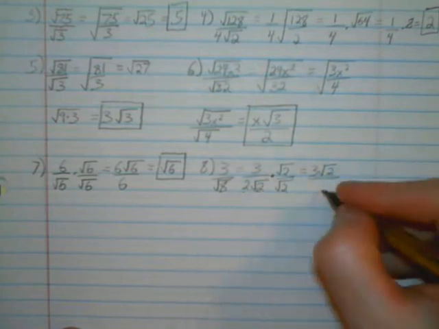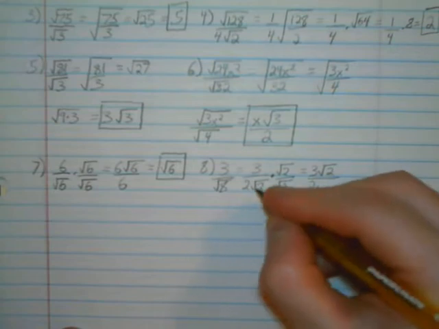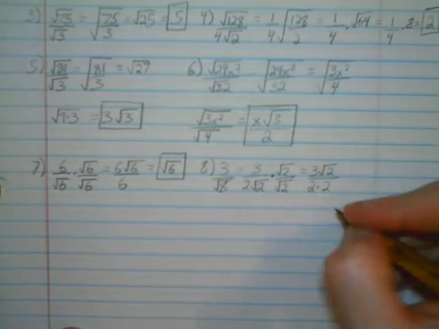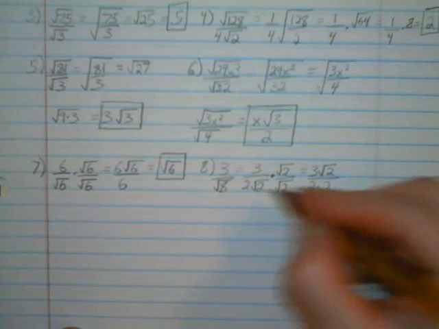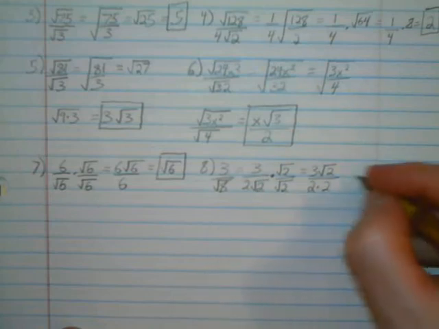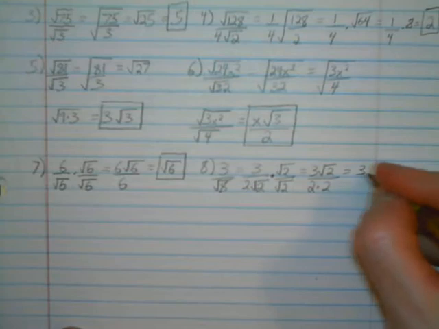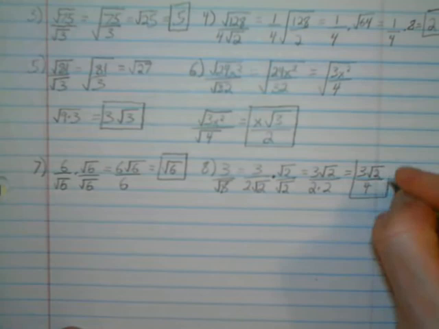When I do that, I'm going to get 3 times the square root of 2 in my numerator. I already had a 2 down there, and that's going to be multiplied by this 2 that I got from taking the square root of 2 times the square root of 2. So my final answer is 3 times the square root of 2 over 4. No more reducing that I can do. And there's my final answer.